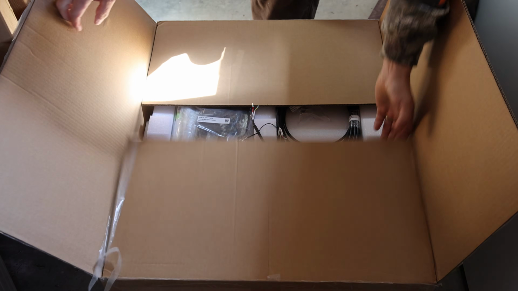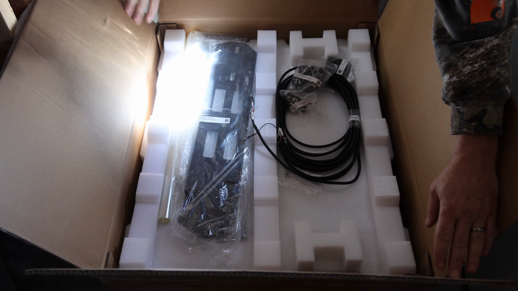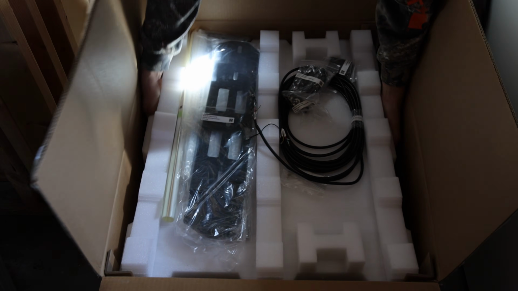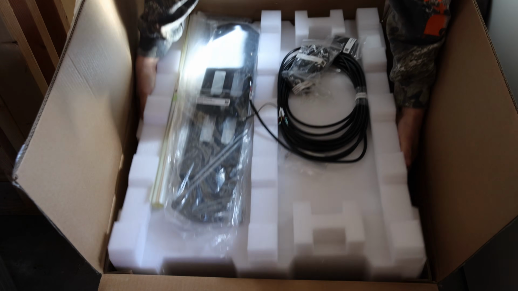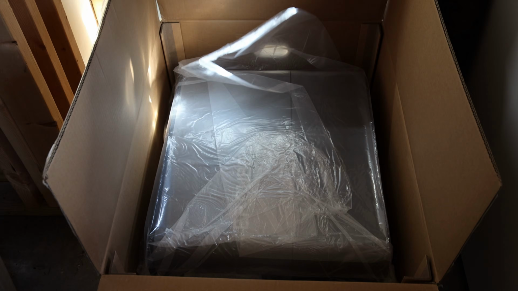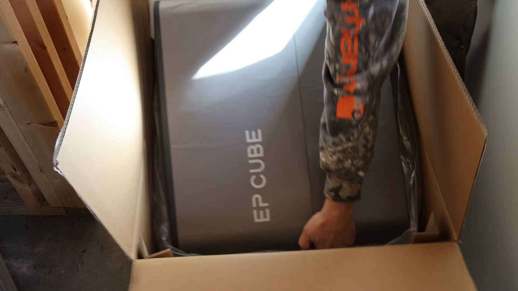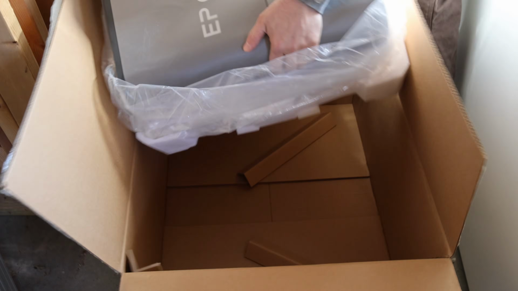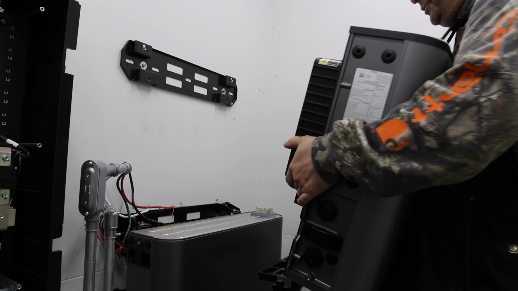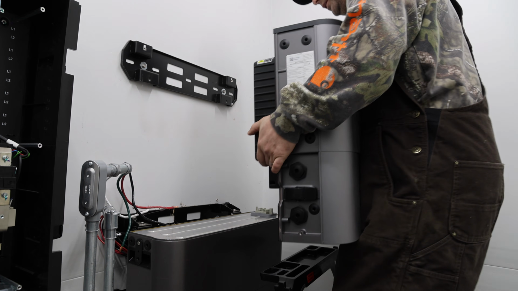So here's the box with the new inverter. Of course, I don't need any of the mounting hardware. Good thing this ladder is rated for 300 pounds.